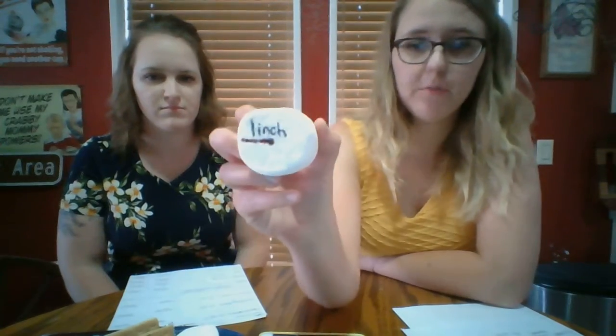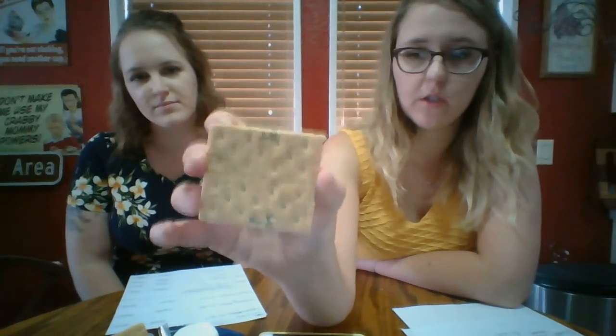I have one marshmallow that I have the radius already on there, 1 inch. The side of the square graham cracker is 2.5 inches. And then I did the entire line of the Hershey bar instead of the one chunk, just so it was easier to measure. Plus, you need chocolate on your s'mores.